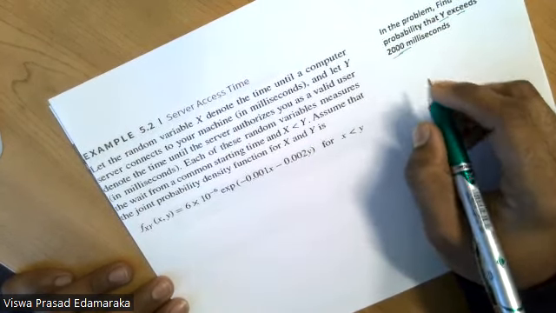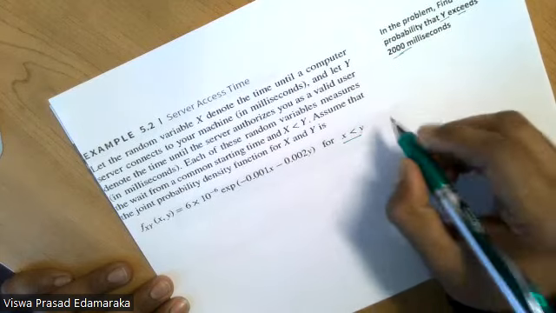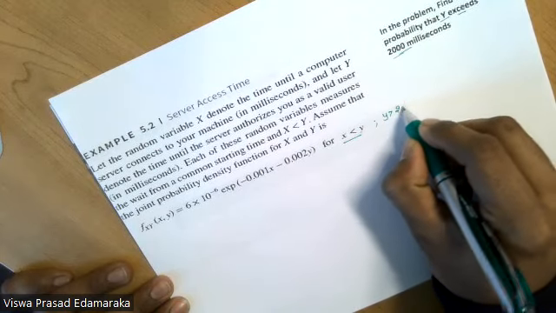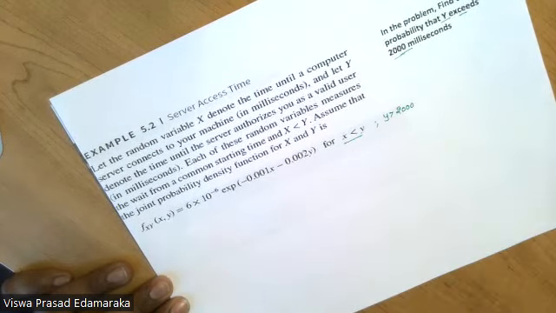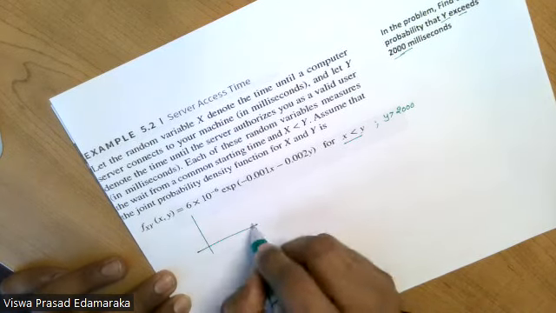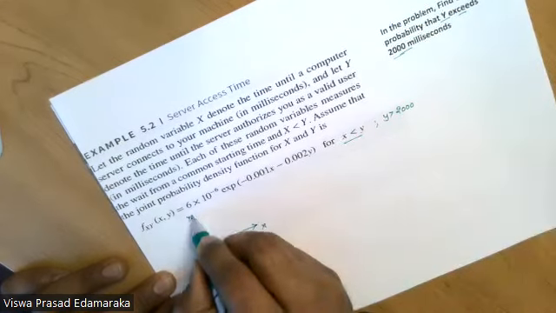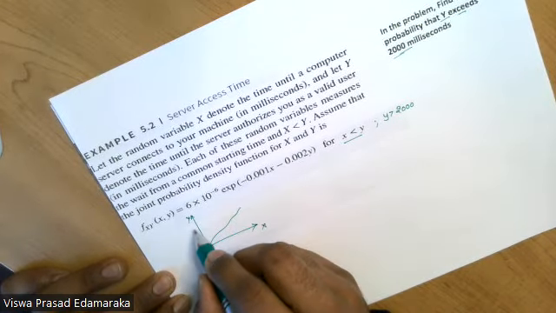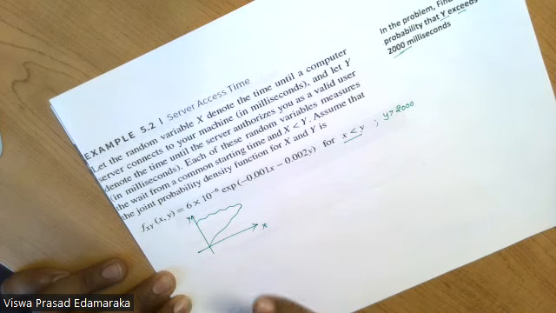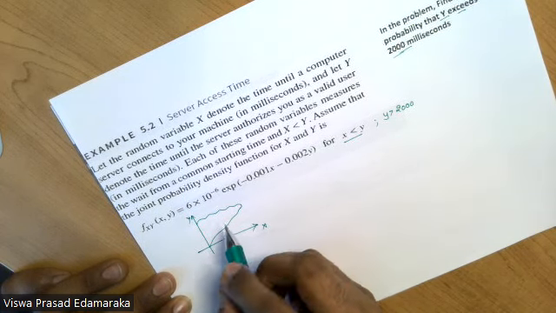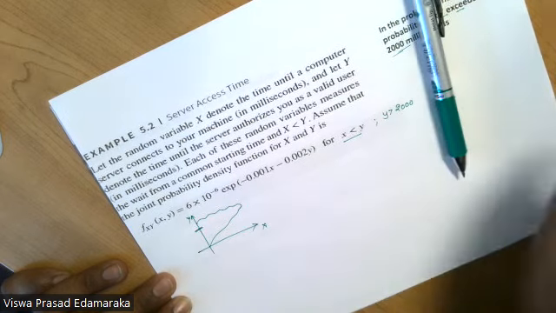The condition is the same, x is less than y, and another condition is that y is greater than 2000. For example, if I draw a graph between x and y, this is 2000.